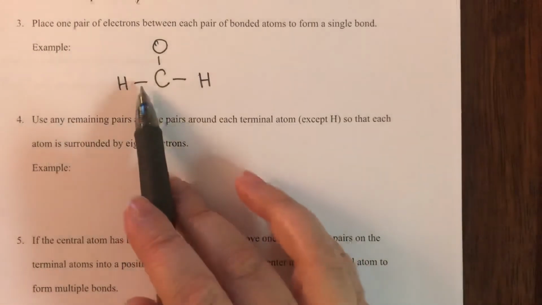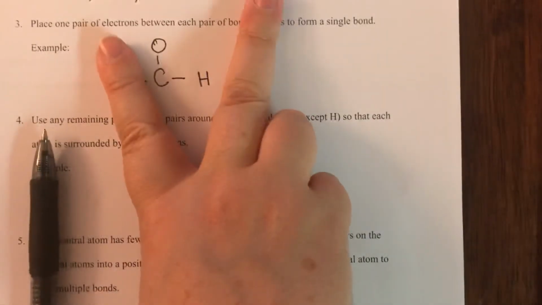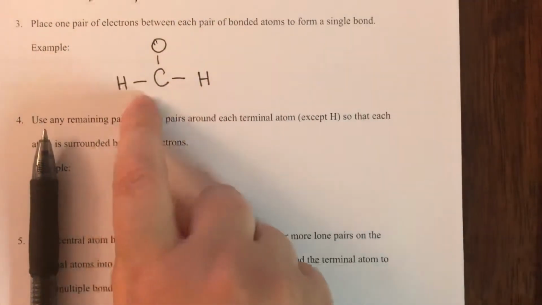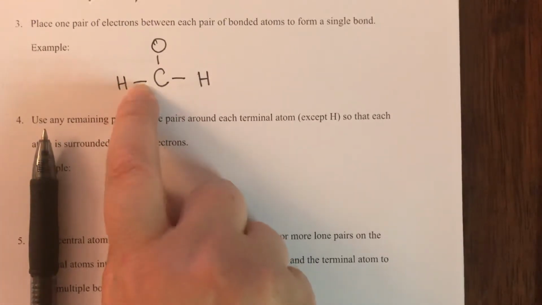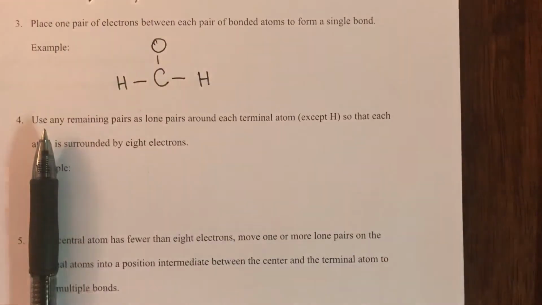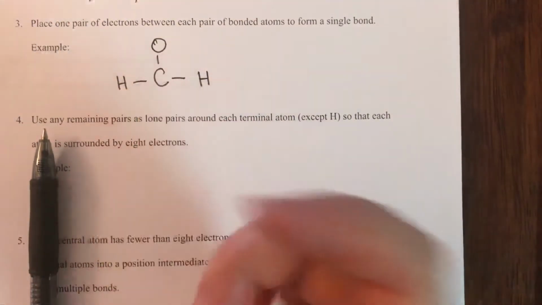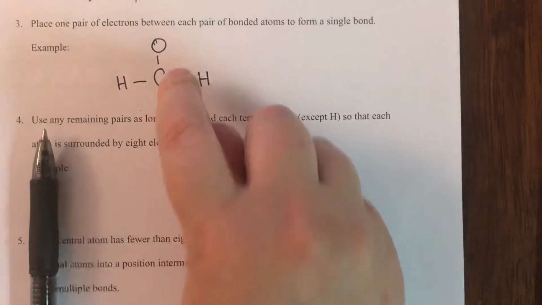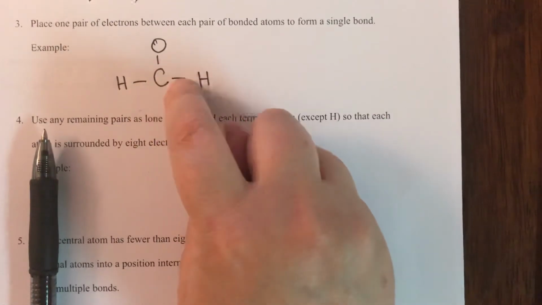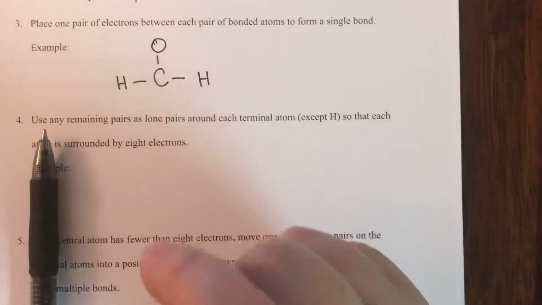Now hydrogen is too small, the number 2, so hydrogen will only ever get 2 electrons. This hydrogen next door to 2 electrons here, that's it. That hydrogen is done. However, atoms like carbon and oxygen can have up to 8. That's the octet rule. Right now, this carbon has 6: 2, 4, 6. This oxygen only has 2, so that's not okay.